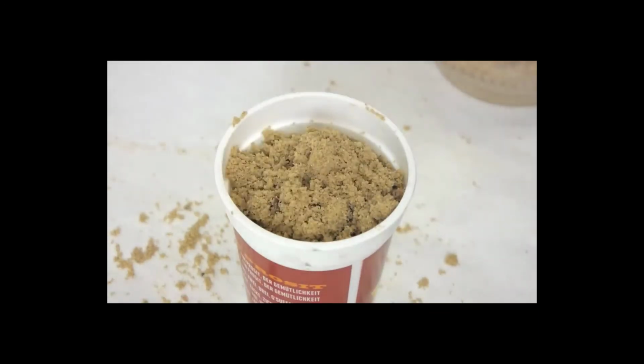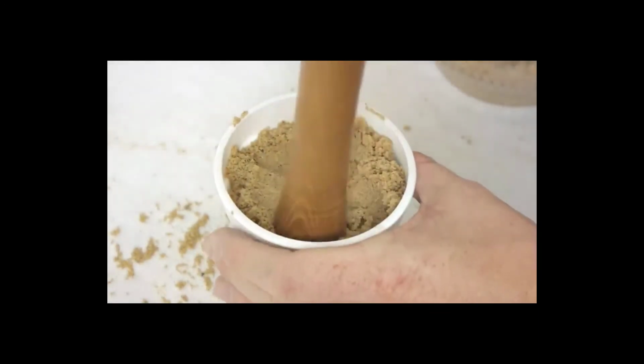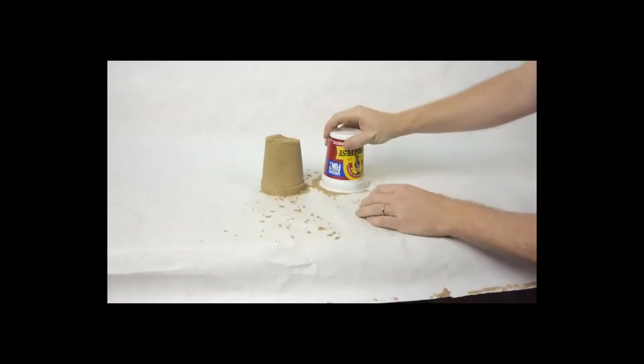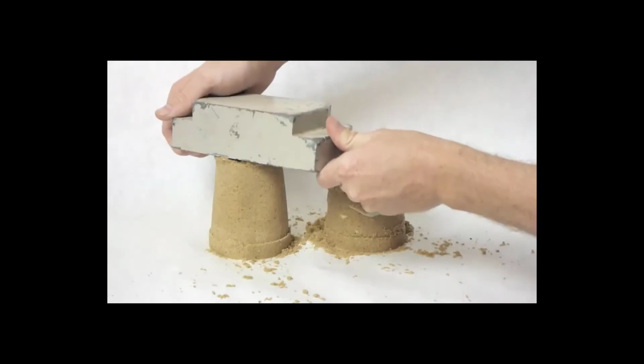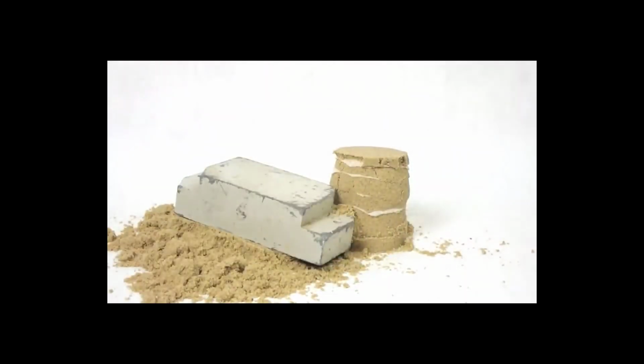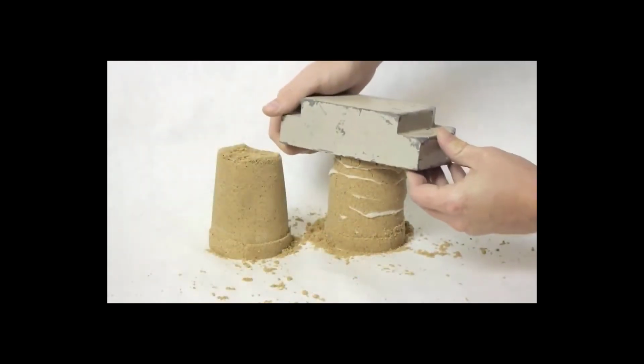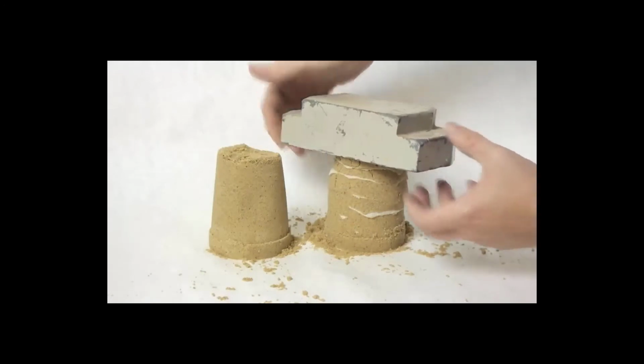I cut up some circles of paper towel and layer them into the sand in this cup. In the cup without any reinforcement, the wet sand can stand up vertically, but as soon as you apply a load, you get failure. Even just a few discs of paper towel to reinforce the soil allow the sand to hold up this 15-pound weight.